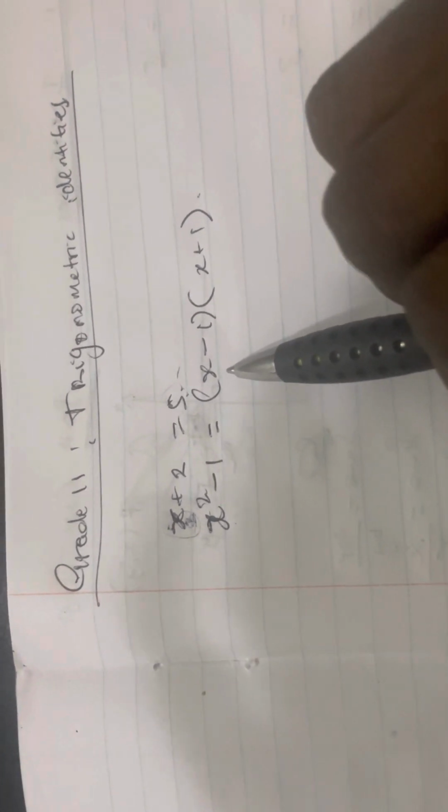But let me use an example of a difference of two squares. Let's say x squared minus 1 is equal to x minus 1 multiplied by x plus 1. Using the difference of two squares, I can call this an identity. Why? Because for every value of x that I substitute on the left hand side, whatever number I get, I can substitute the same value on the right hand side and still get the same number.